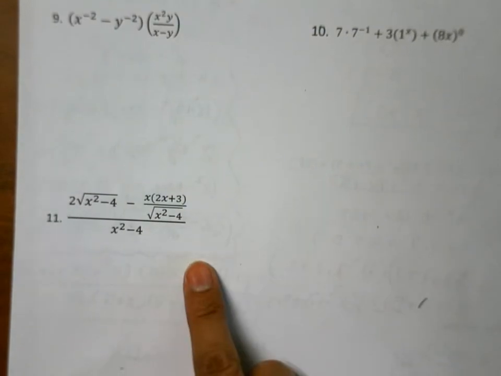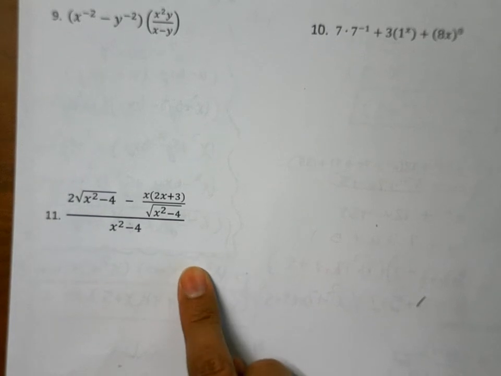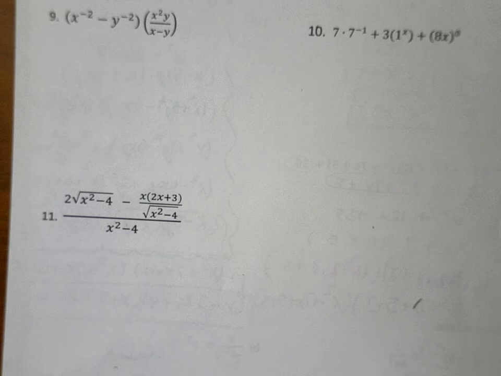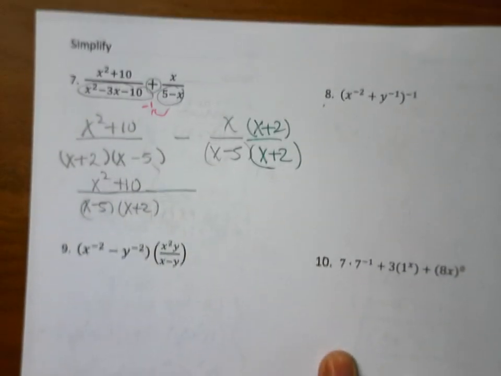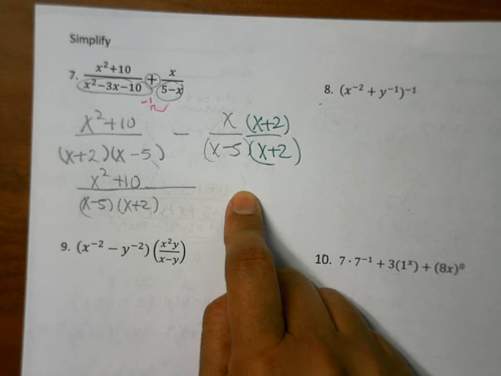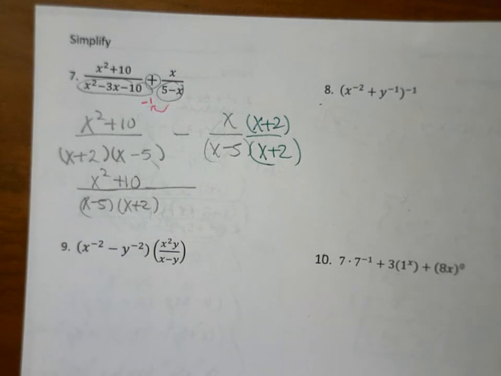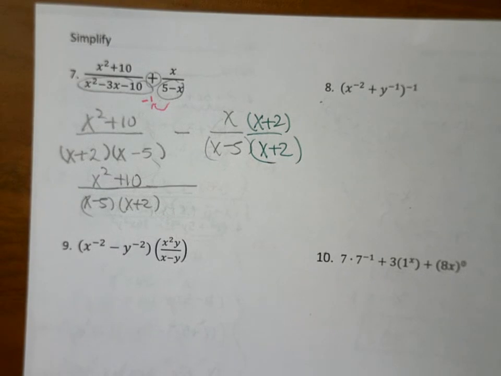Complex. As I was walking around yesterday, I had some kids ask, what is a complex fraction? Fractions within a fraction. Number 11 is a complex fraction. That's when you clear it. So if you think you made that mistake, make a note to yourself. Clear when it's a complex fraction, and only multiply by what's missing when it's not a complex fraction.